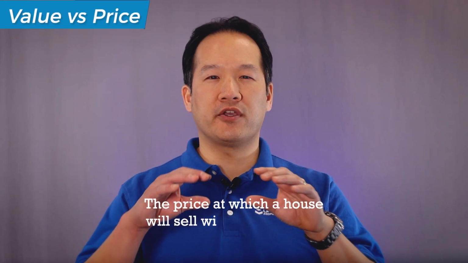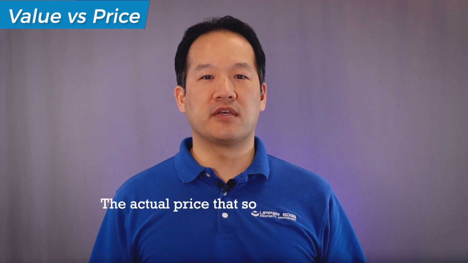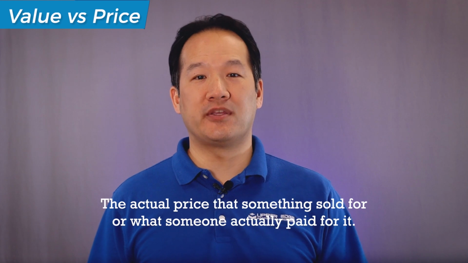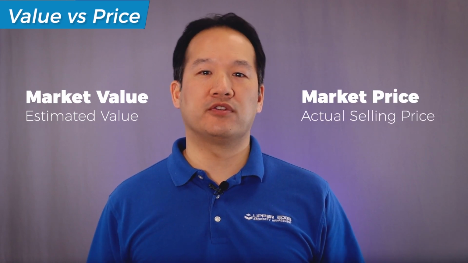So market value is the price at which a particular house in its current condition will sell within 30 to 90 days, approximately, or what an appraiser or an appraisal might suggest the market value is. Market price, in comparison, is the actual price that something sold for, or historically what someone is willing to pay for it because they actually paid that money for it. So to recap, market value is the estimated value, market price is the actual price which a rental property has sold for.